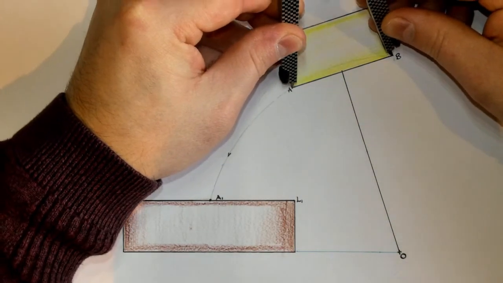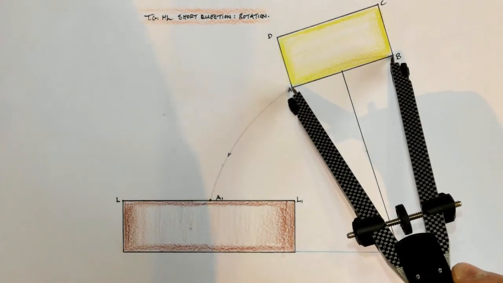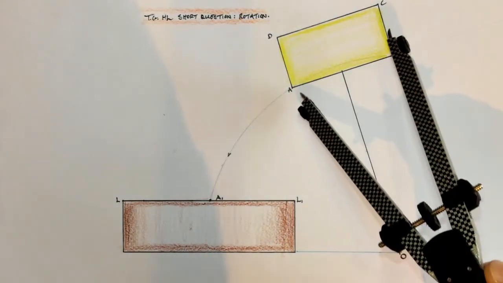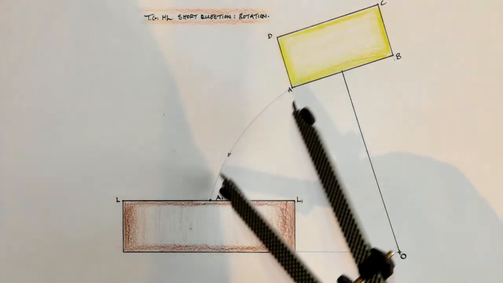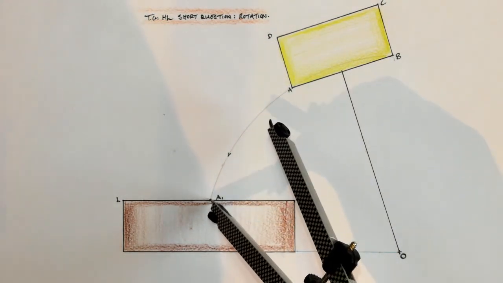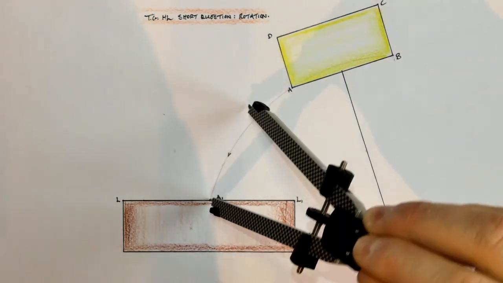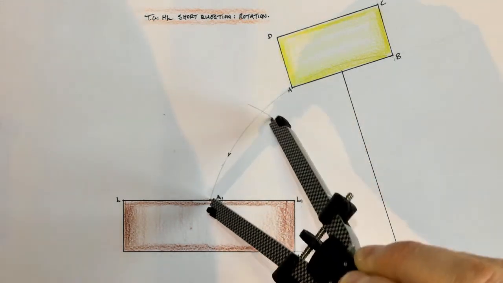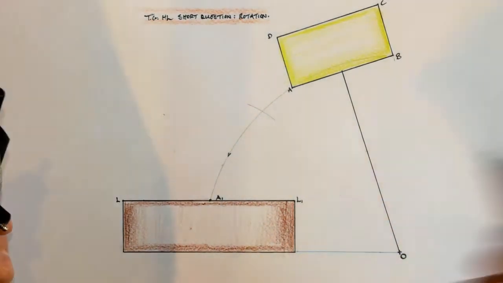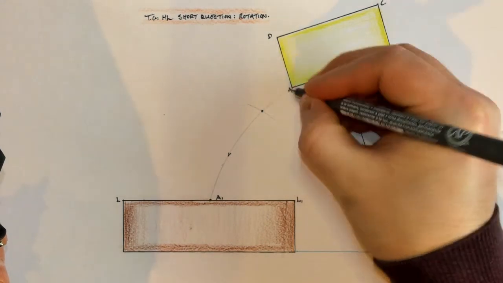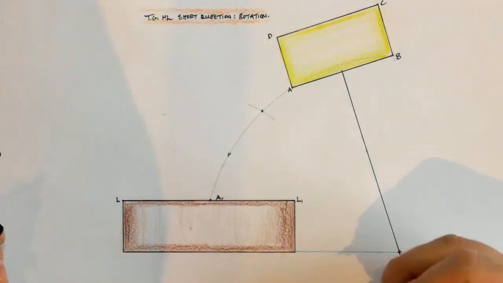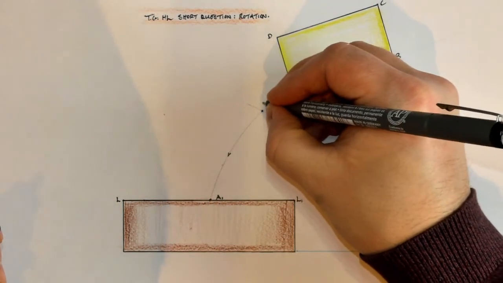I'll measure it as accurately as I can, bring my compass down to point A1 right here, which is now on the line LL1, and swing an arc. Where that arc intersects our original arc containing points A and B, that gives me the point B1.